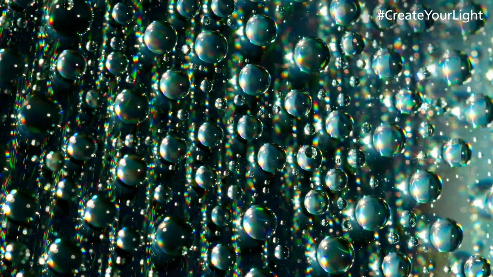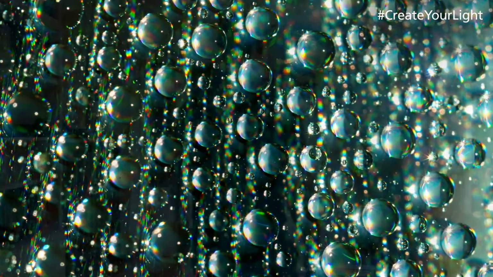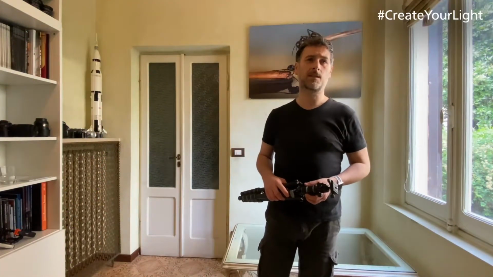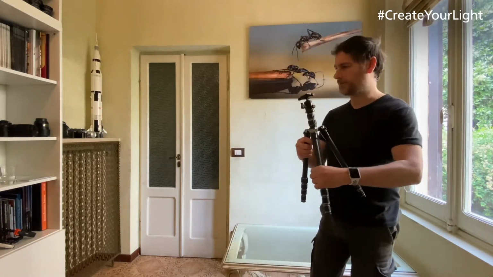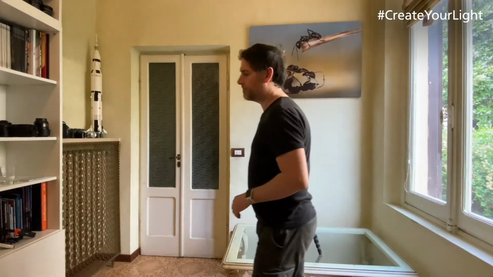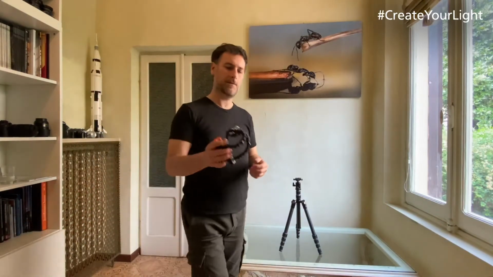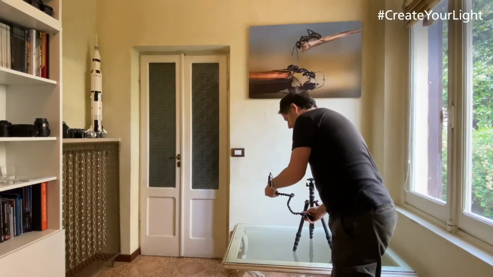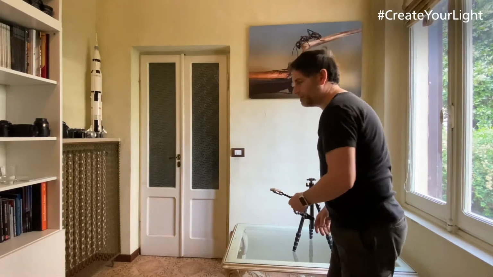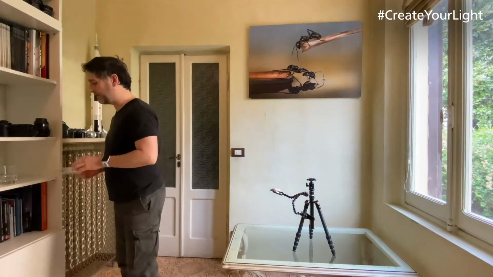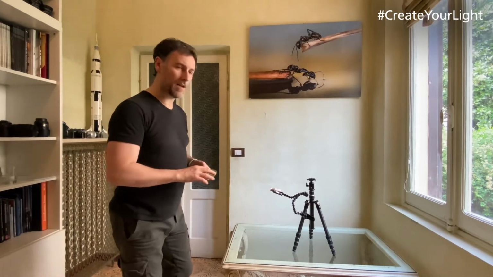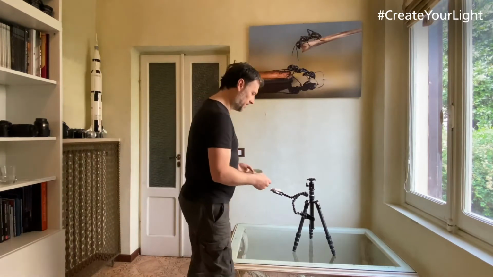But let's start with small colored droplet on a CD. First of all, we have to lock the object so that it's stable and without any movement. So I decided to use a small tripod. I will also use a clamp to lock the CD. Now I'm taking the CD and I will try to create some small droplet on the surface.